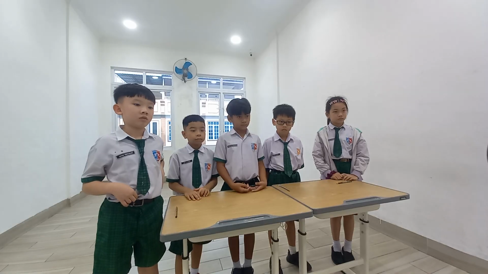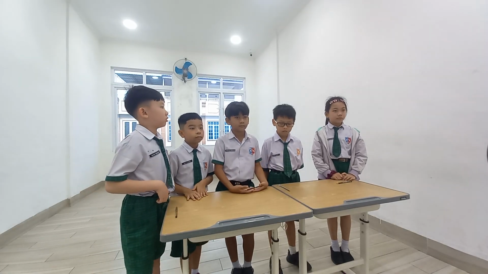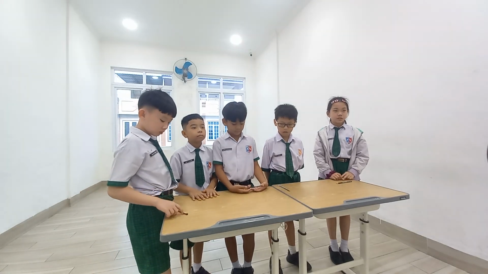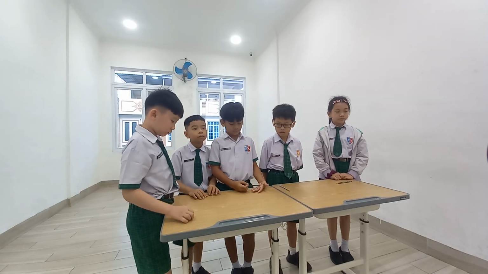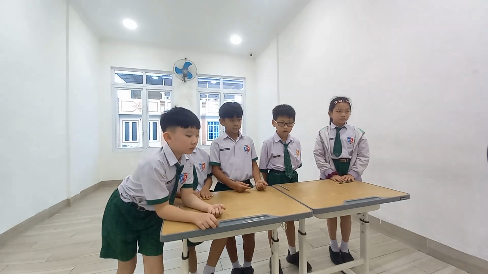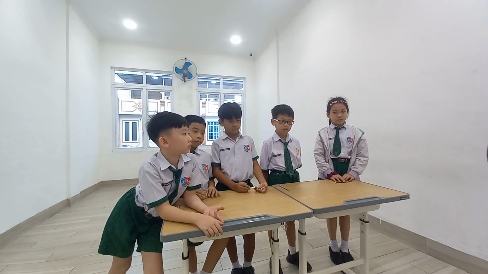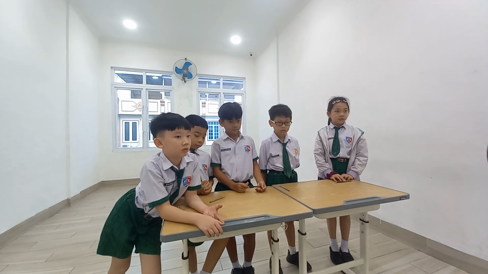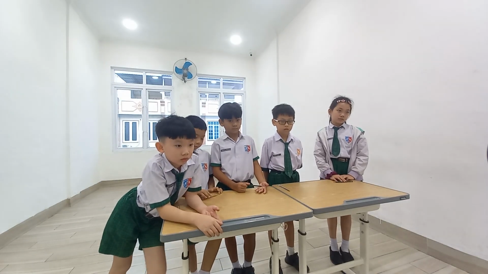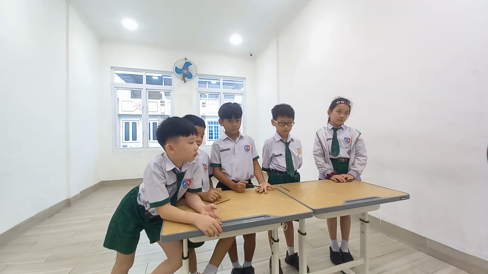What 2D shapes are on the surface of a cylinder? 2 circles and 1 rectangle. What 2D shapes can you find on a triangular prism? 2 triangles. 2 triangles and 1 rectangle?